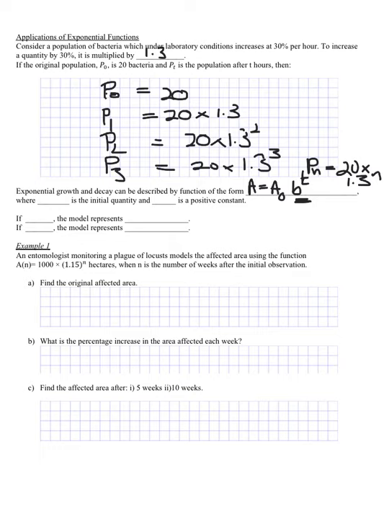So A0 is the initial, and b is a positive constant. If b is greater than 1, as we can see in the model above, the model will represent growth, whereas if b is less than 1, the model will represent decay. Okay, and we'll see some of that in some examples.